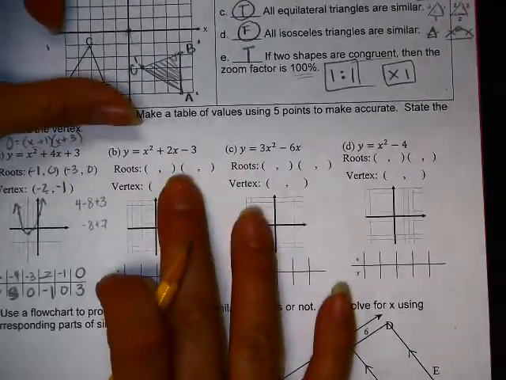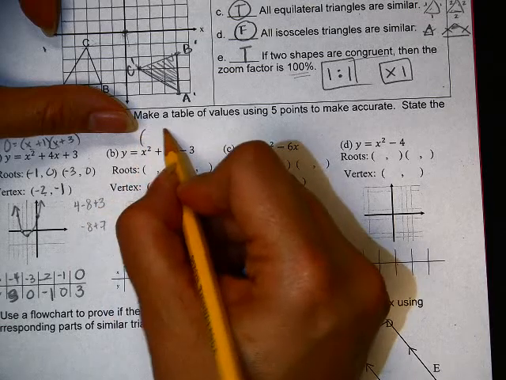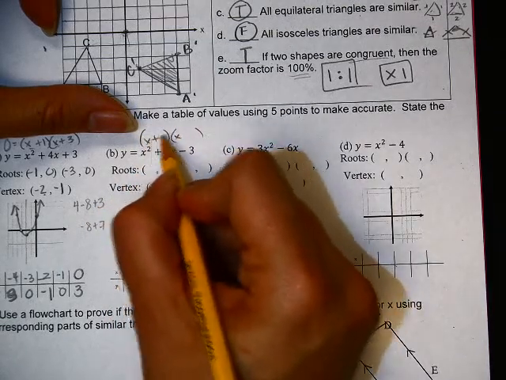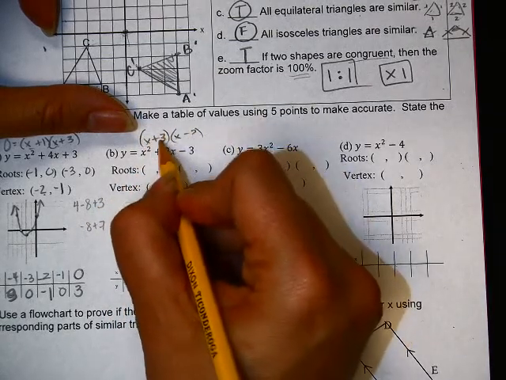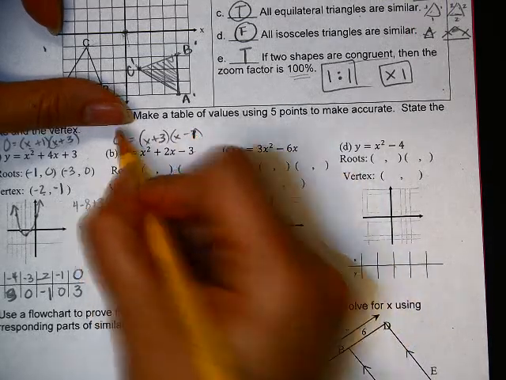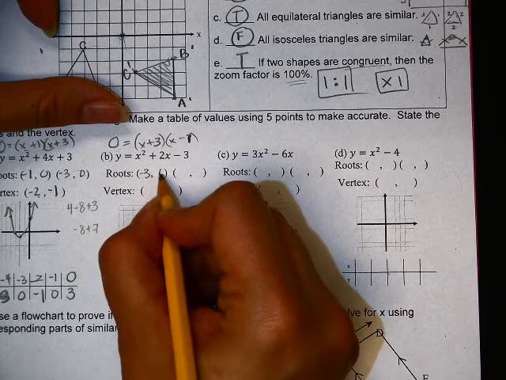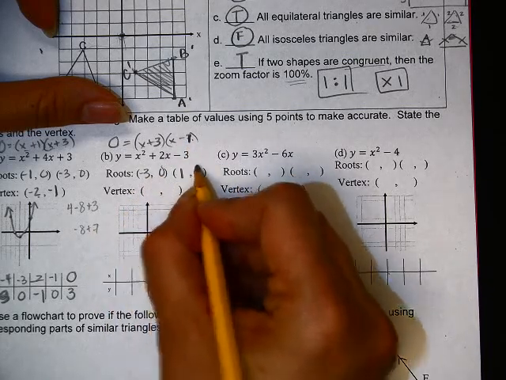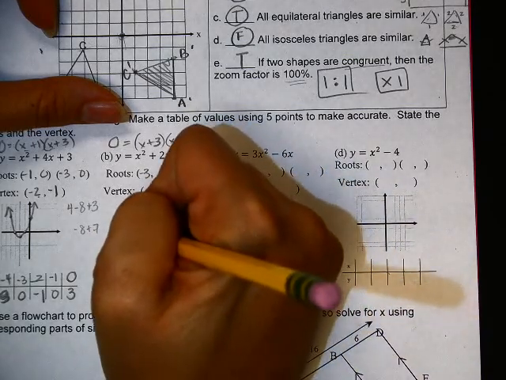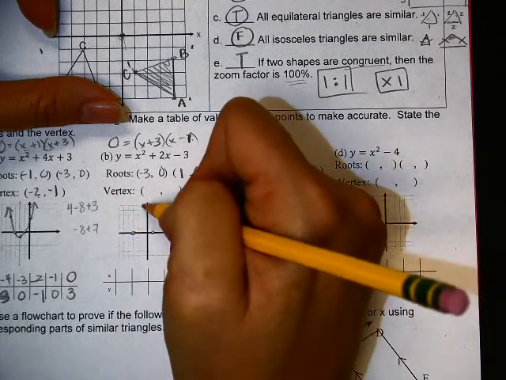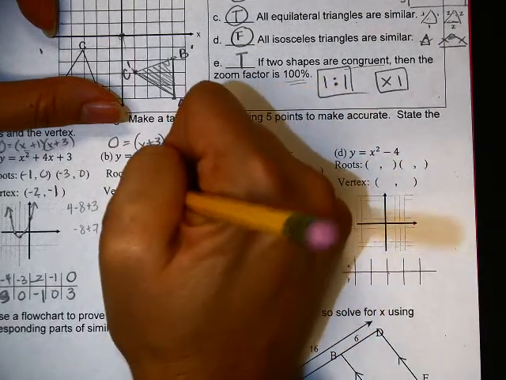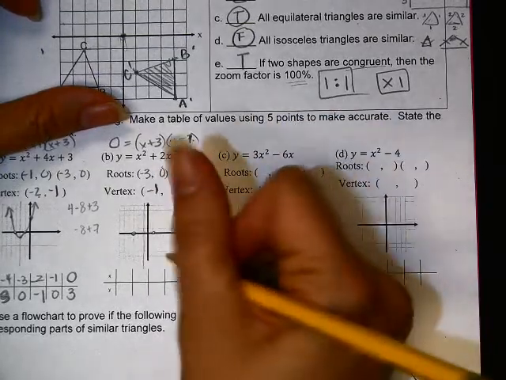Okay, let's look at B. B, we're going to factor again. X plus -3 and 1. Because I set y equal to 0 to solve. I set that equal to 0, I get -3. I set that equal to 0, I get 1. So I have a point at -3 and a point at 1. And so -1 would be exactly in the middle.